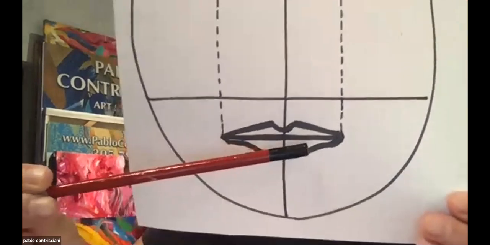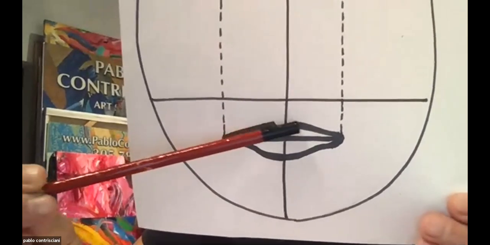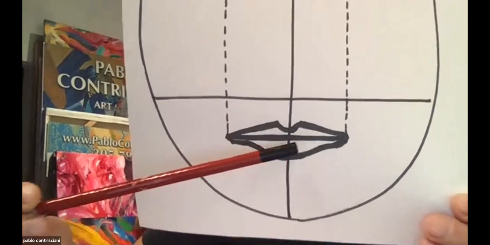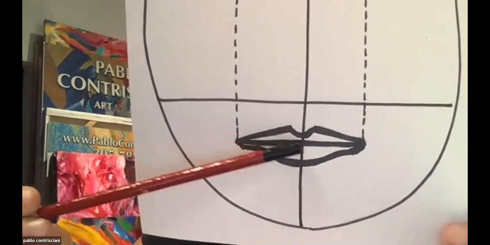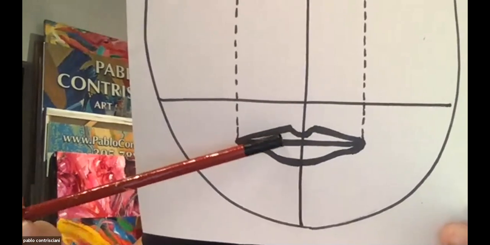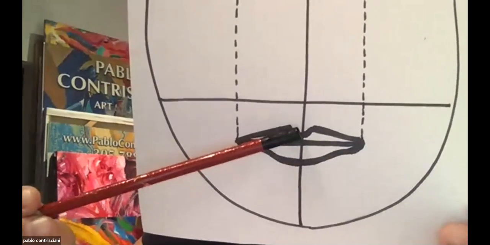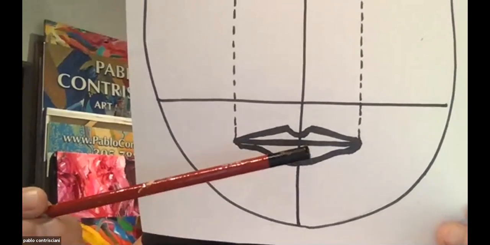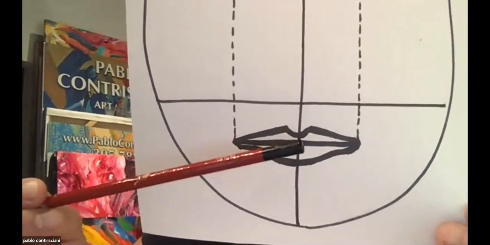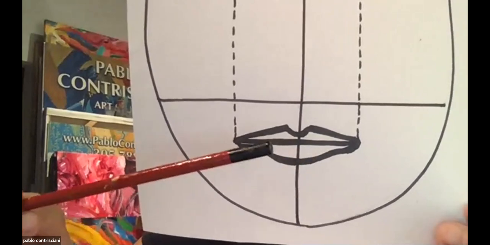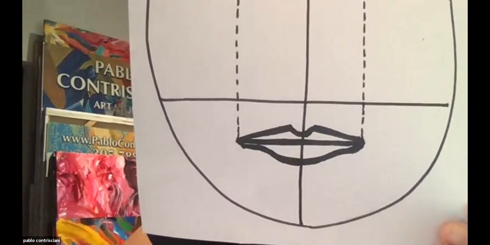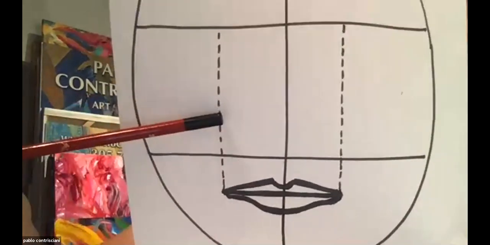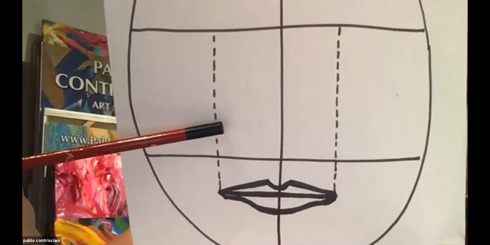Now we have to do the superior or the upper lip and the lower lip. The upper lip is skinnier and is finished with this part that I exaggerate a little bit. And the lower lip is thicker and more curvy, more mushy. All right. These two lines that I made with points, you don't have to draw them.